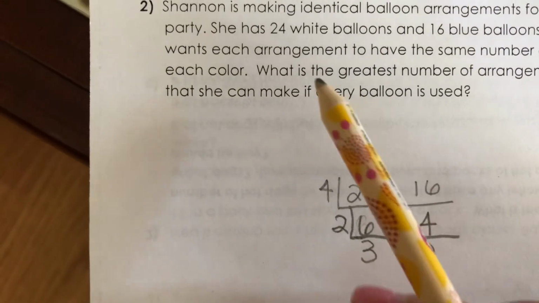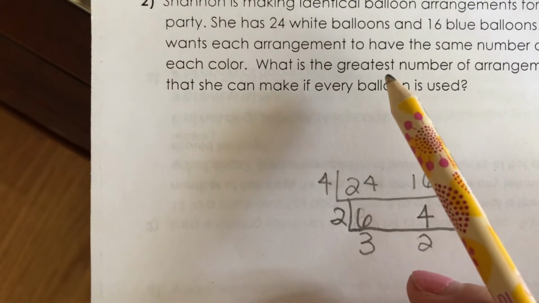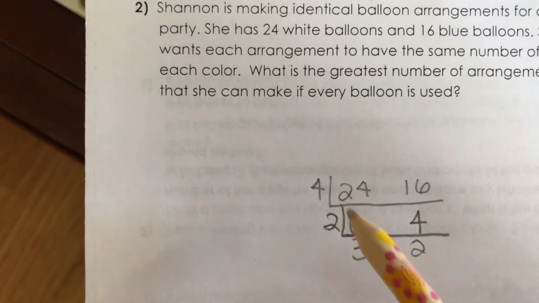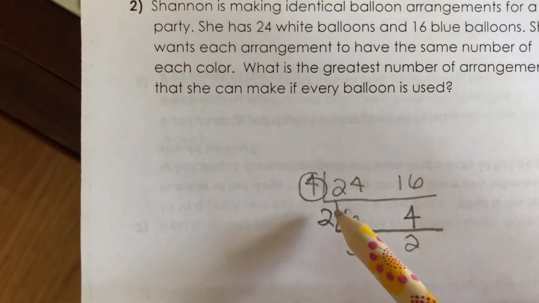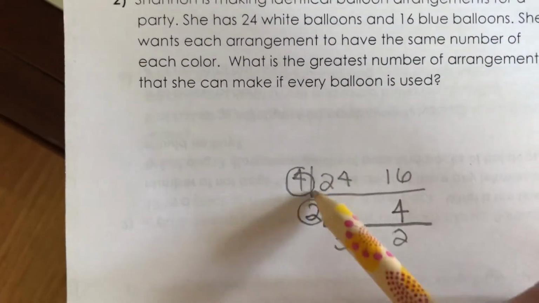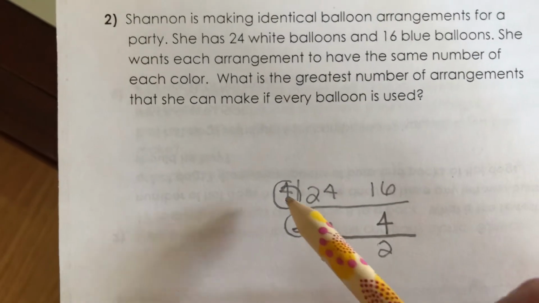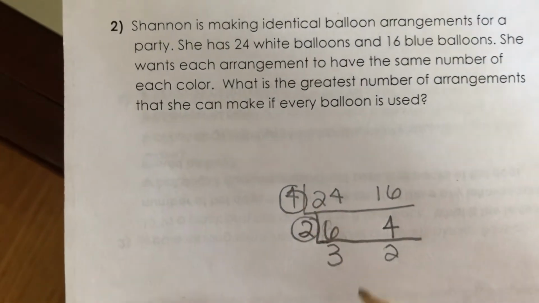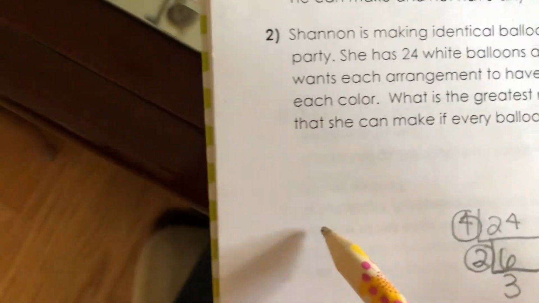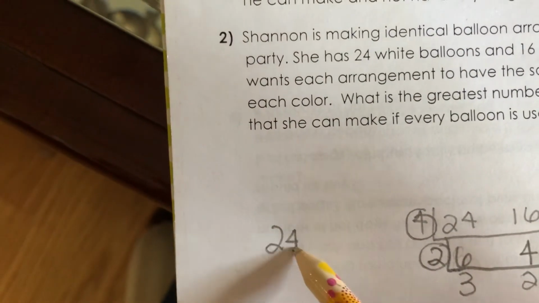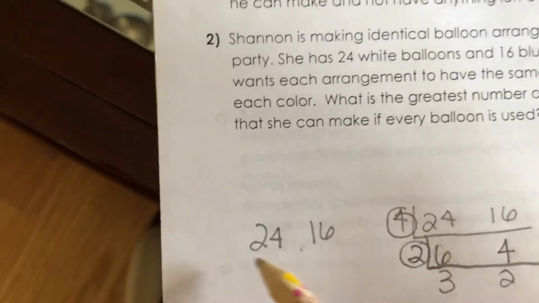Now, we're finding greatest common factor, so GCF, and GCF is on the left. So all the numbers on the left. So 4 is on the left and 2 is on the left of my division signs, right? So I'm going to multiply these together. So 4 times 2 gives me 8. So 8 arrangements.